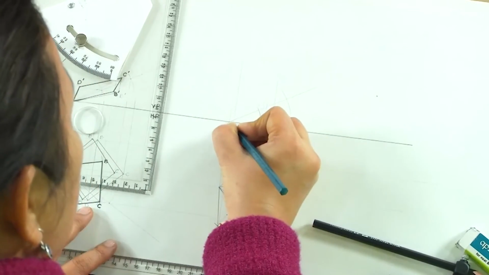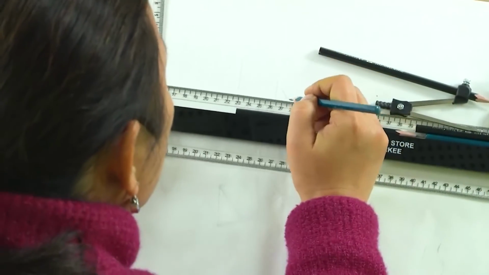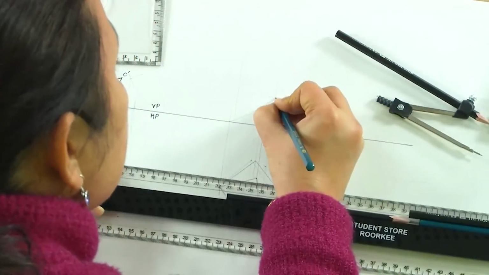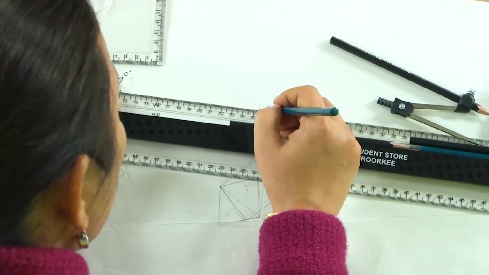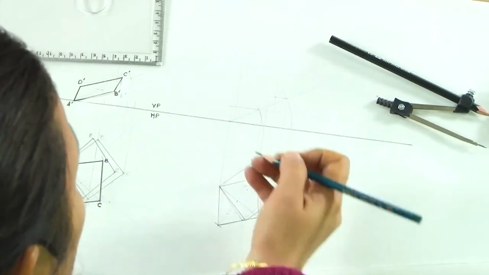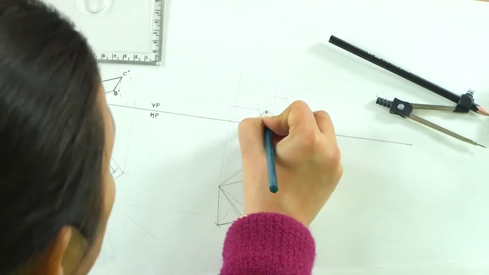So, the A remains the same, the point C is here, which is the horizontal and vertical projection of this point, and the point D is here and the point B is here.